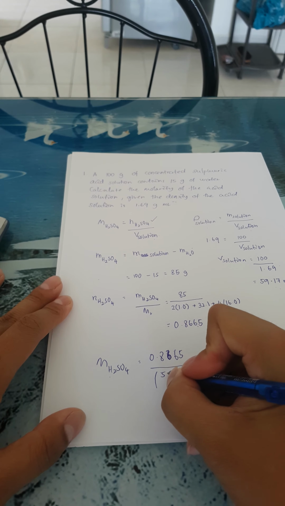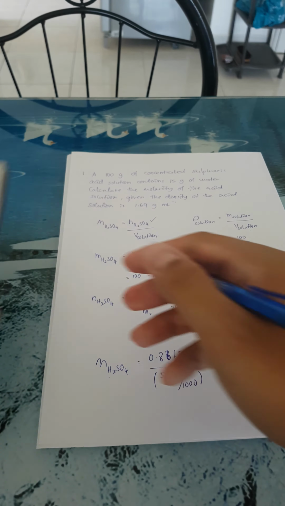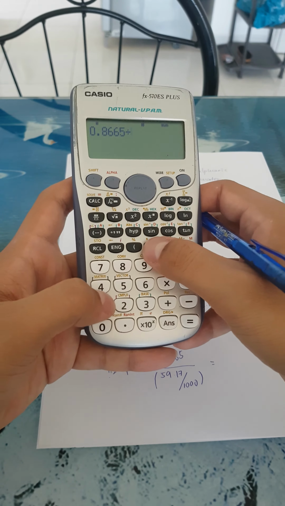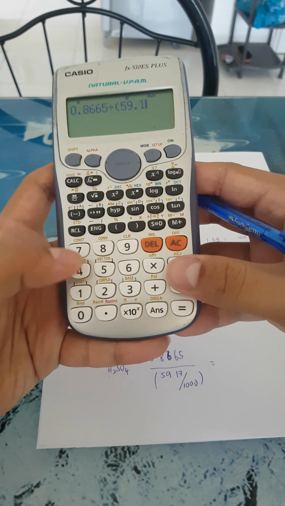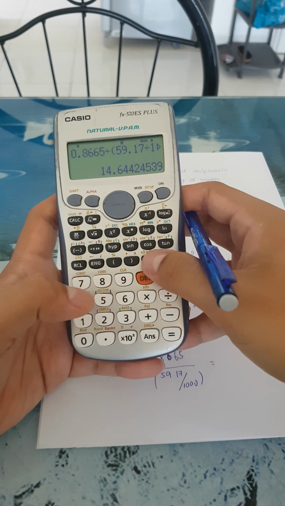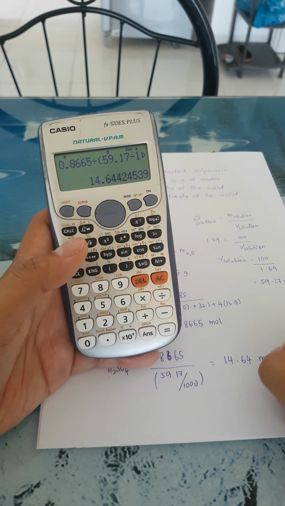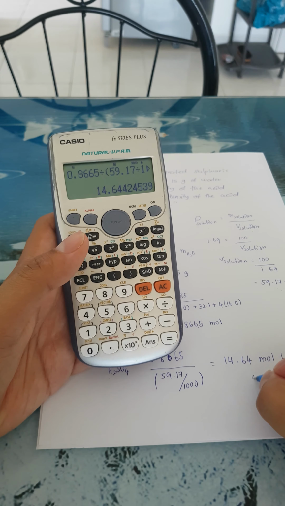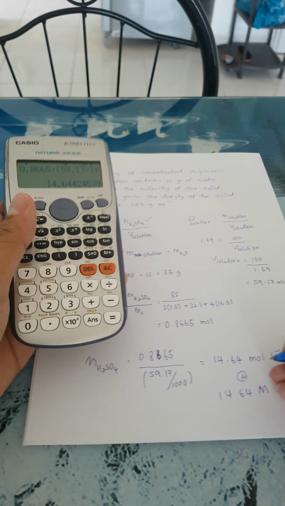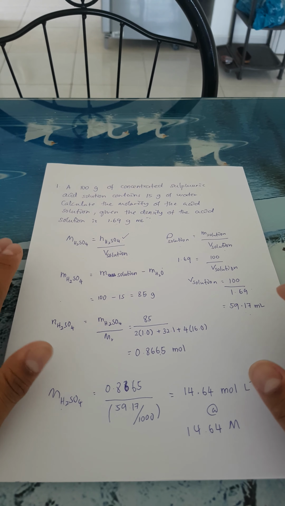So to convert it, you divide it by 1000, and you should get the final answer. 0.8665 divided by 59.17 divided by 1000. So you should get the molarity of 14.64 mole per liter, and it can also be written as 14.64 molar.